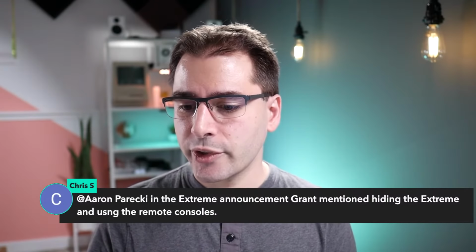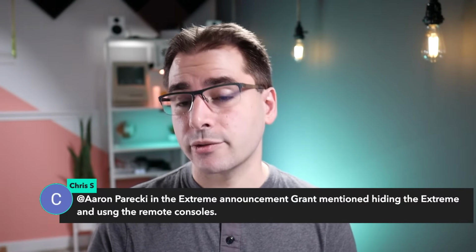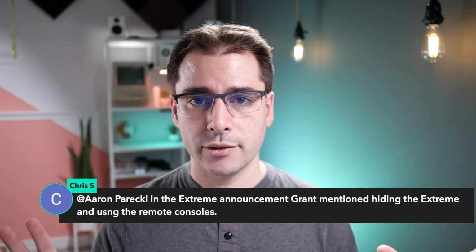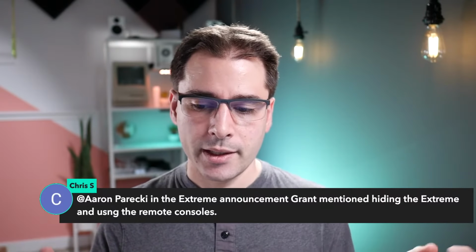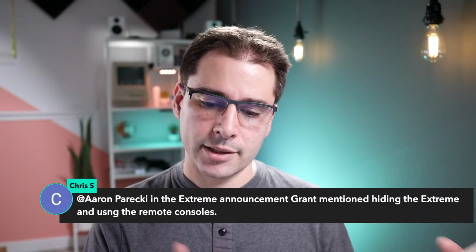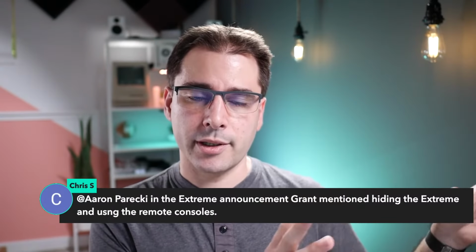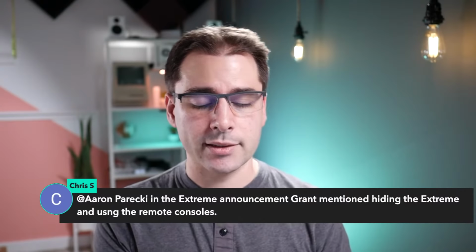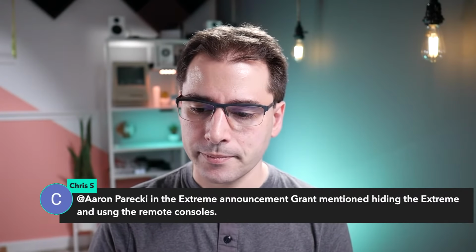In the Extreme announcement, Grant mentioned hiding the Extreme and using the remote consoles, right? Because they sell the big fancy consoles with the expensive buttons on them. So I think that's a weird combination, frankly, like the Extreme. I think whatever they do with the Extreme capabilities in a rack case makes a ton more sense with those fancy consoles.